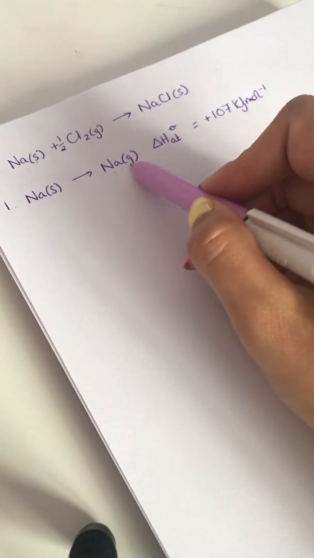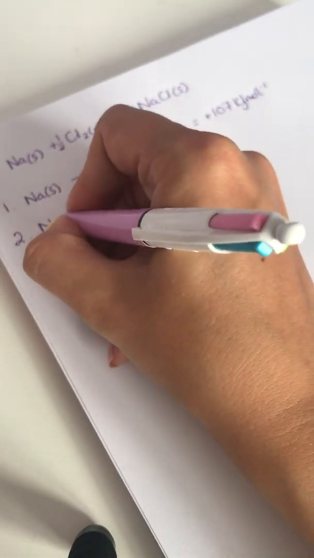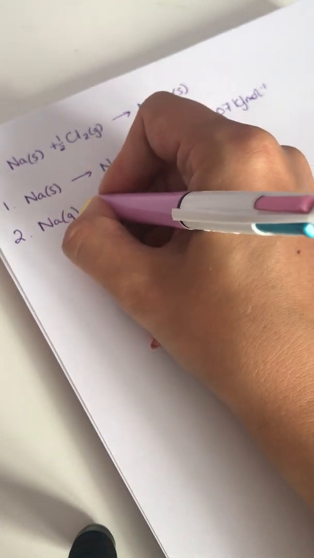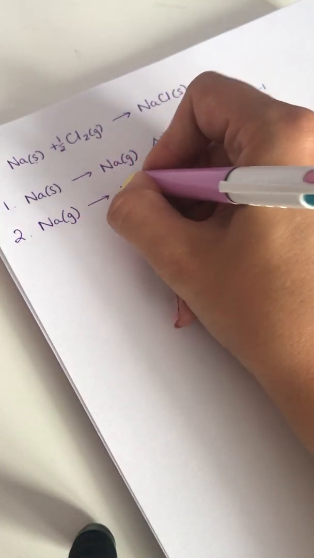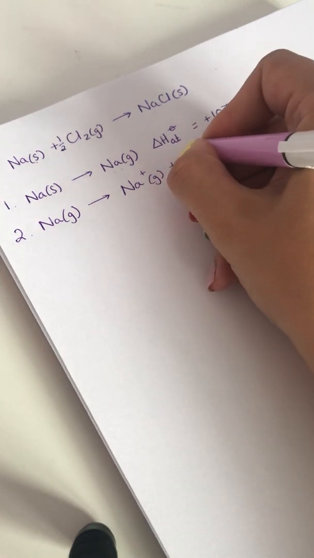The next thing then, we need to change this sodium in its gaseous state into a sodium ion. So equation 2 is going to be taking sodium as a gas and turning it into sodium ions, still as a gas, and an electron. Now this is the enthalpy of ionization.